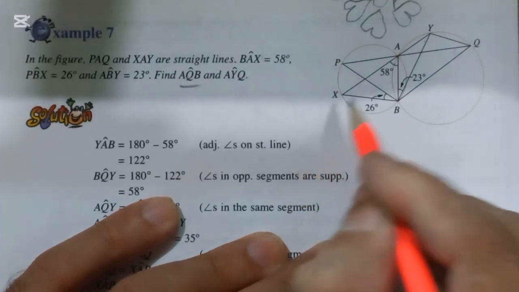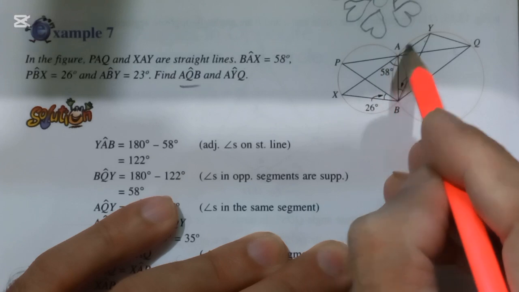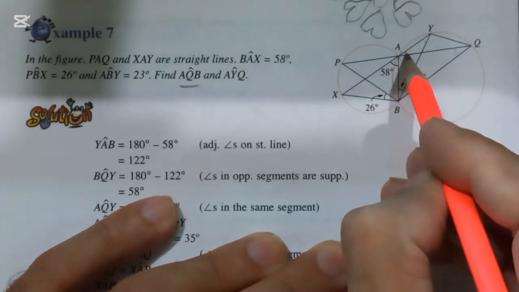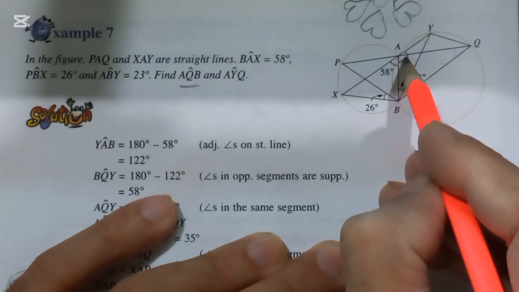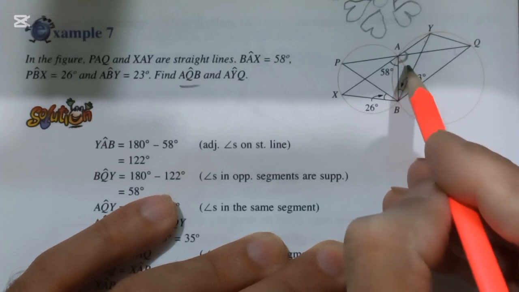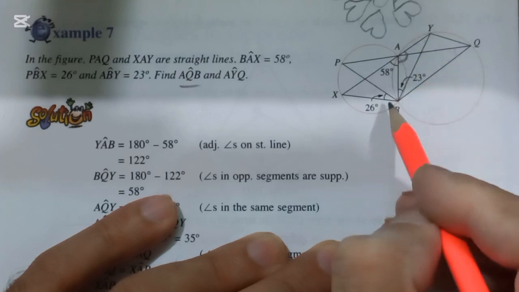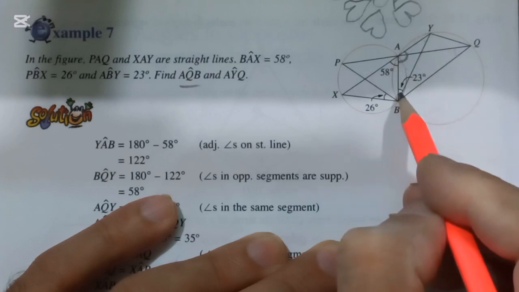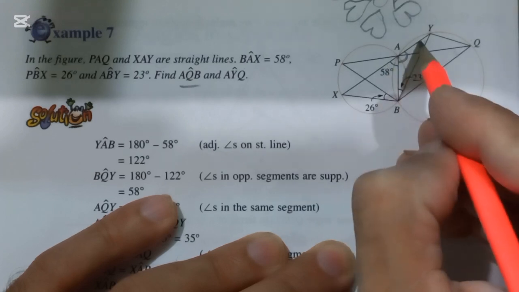So look now, here is 58. This is a straight line, so we will subtract 58 from 180 degrees. You will get this angle. Then you will come into this triangle ABY. This angle and this angle are given, so you will subtract these two angles from 180 degrees. You will get this angle.